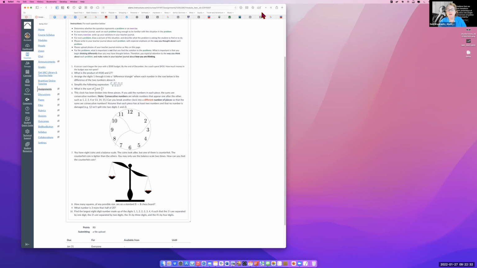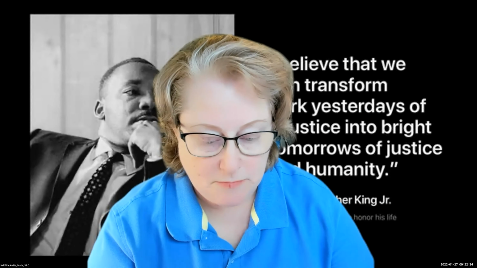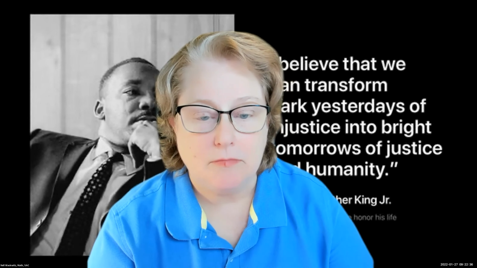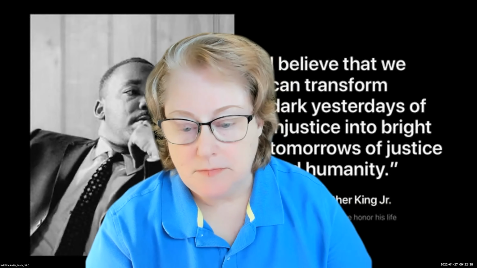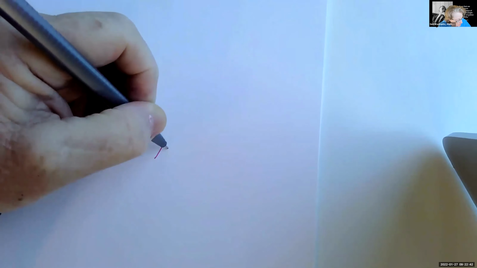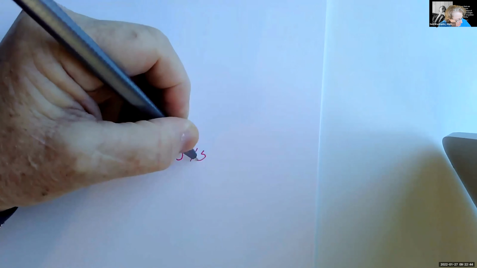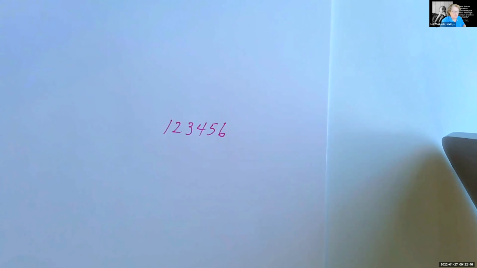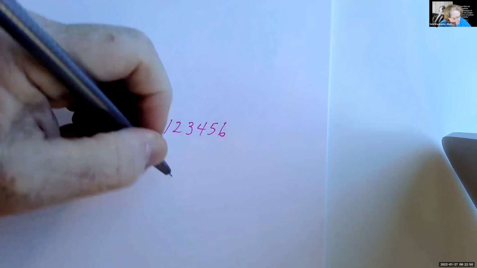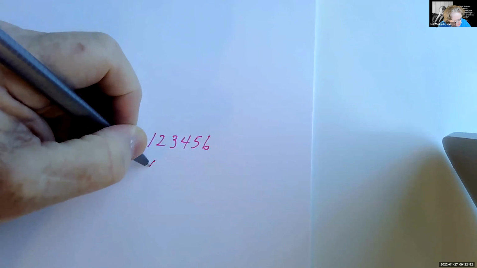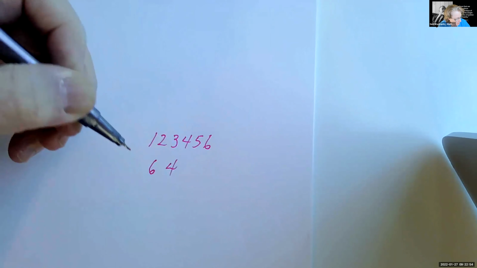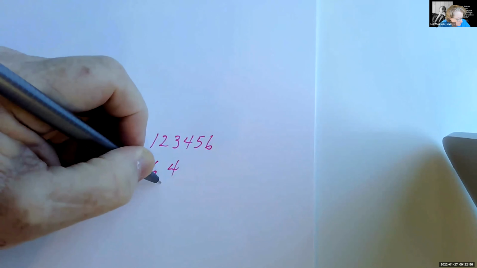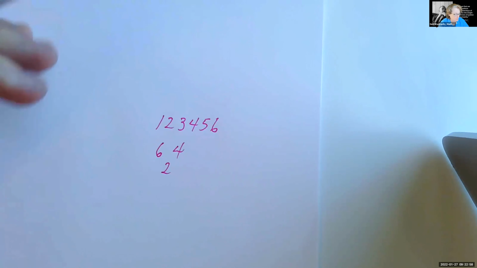I'm going to switch my share. So number 3 says, take the digits 1, 2, 3, 4, 5, and 6 and make a difference triangle. And you're going, what in the heck is a difference triangle? Well, this is what it's like. Say I've got the two digits 6 and 4. Well, 6 minus 4 is 2, so the number below them would be 2.